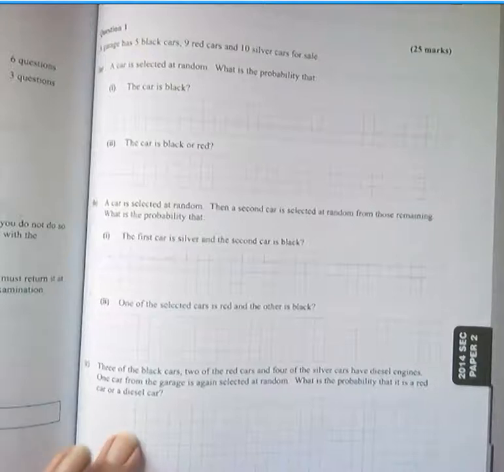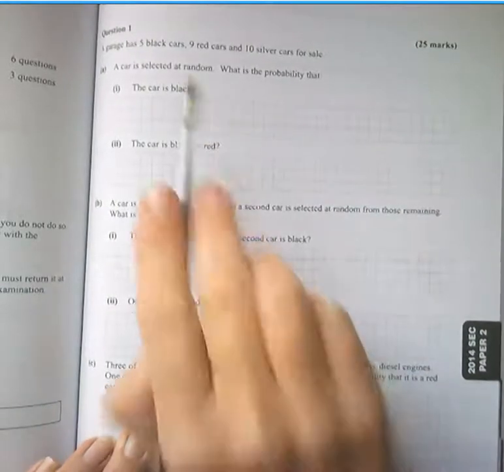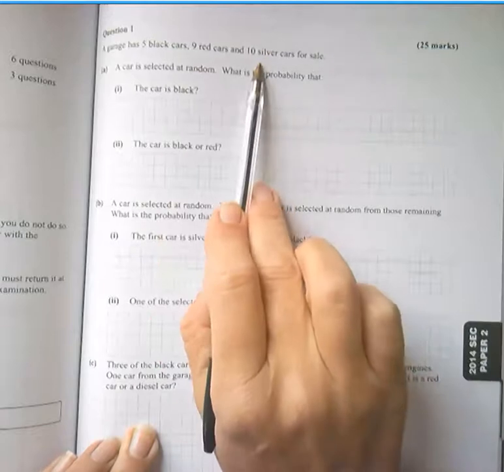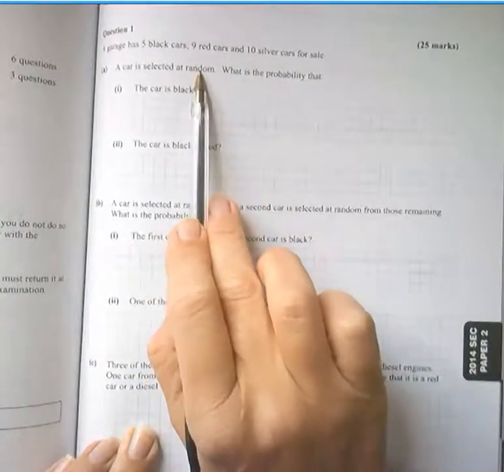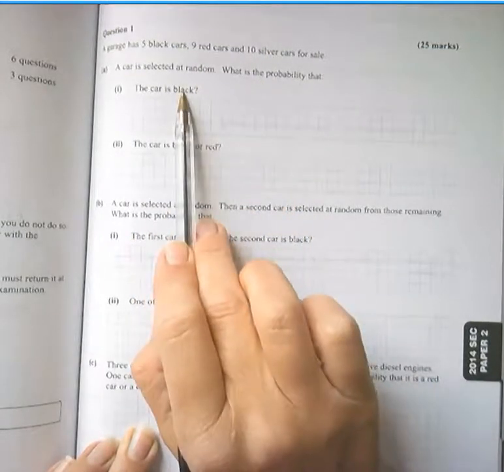Okay, 2014 SEC Paper 2, Question 1, Probability. It says a garage has 5 black cars, 9 red cars, and 10 silver cars for sale. The car is selected at random. What's the probability the car is black?